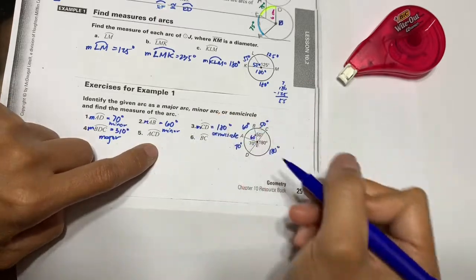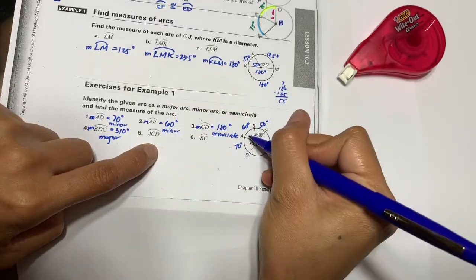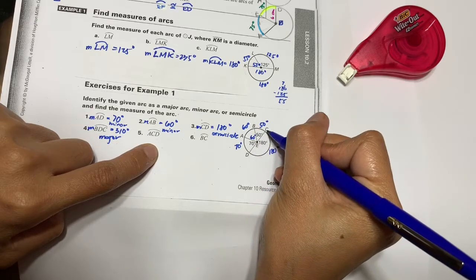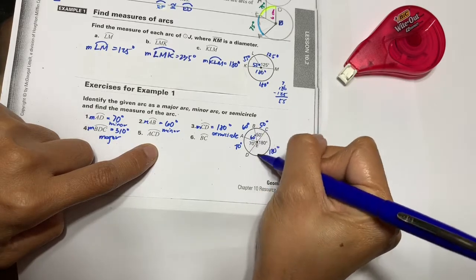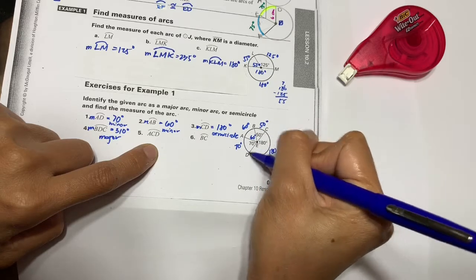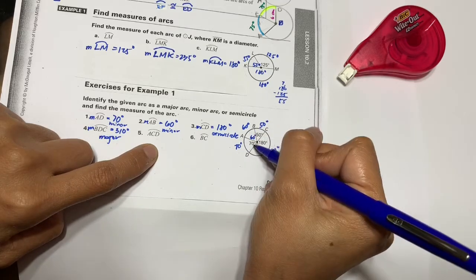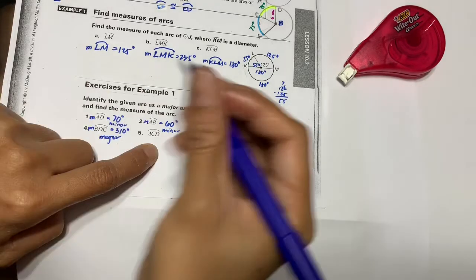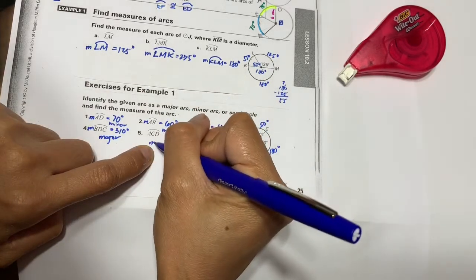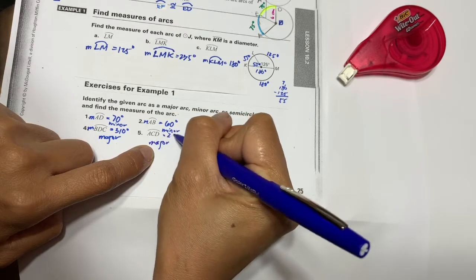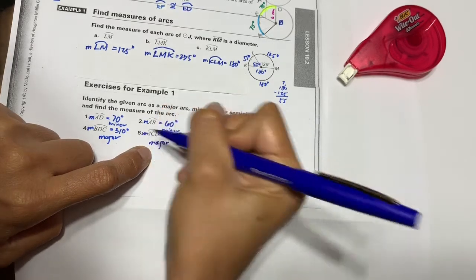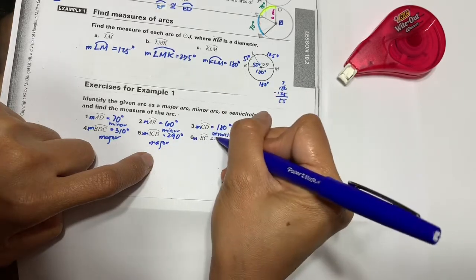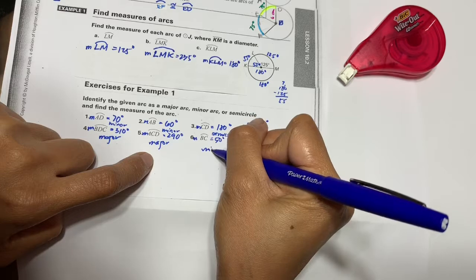And measure of arc ACD, again, ACD this way, not this way. ACD, it's 360, take away 70, so that's 290. And that's also a major arc. And then measure of arc BC is 50 degrees. That's a minor arc.